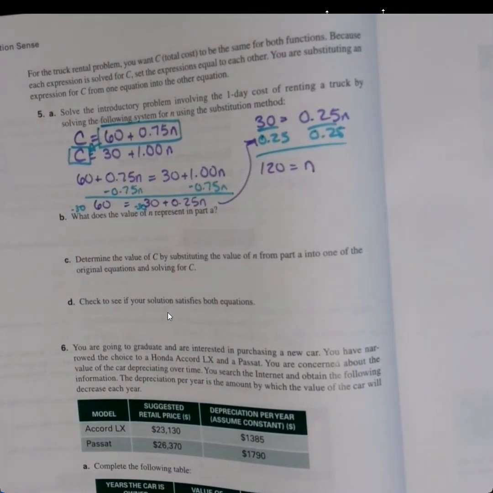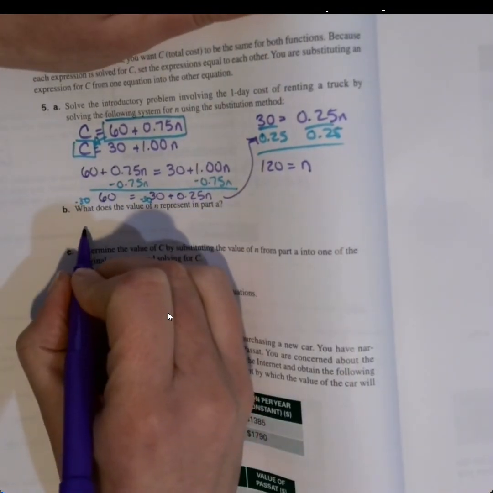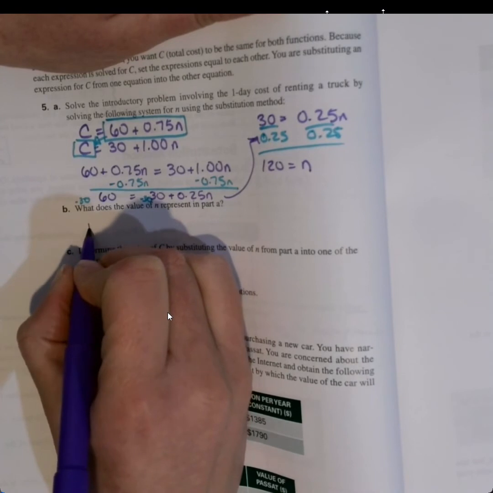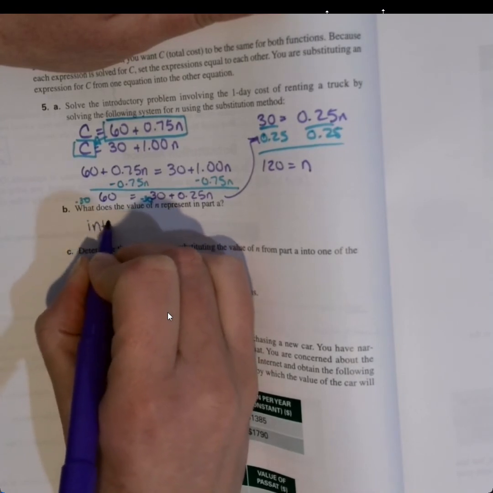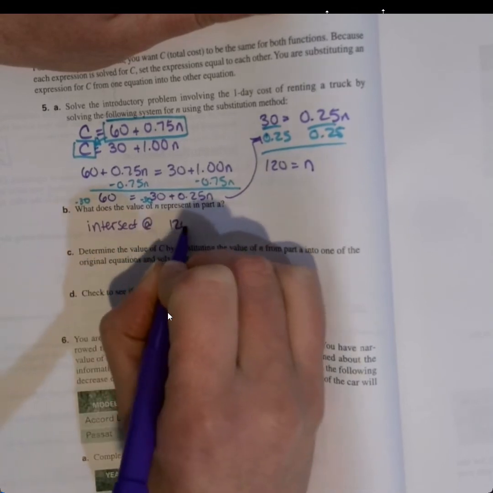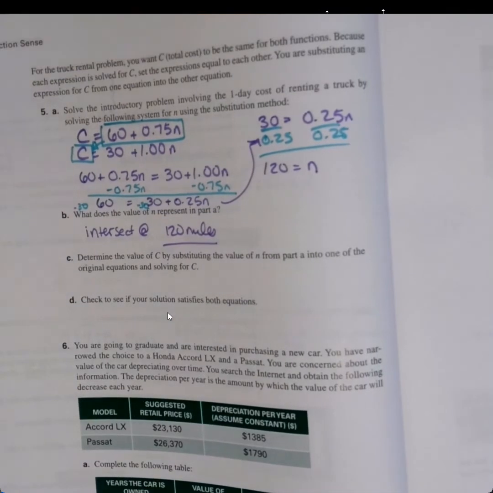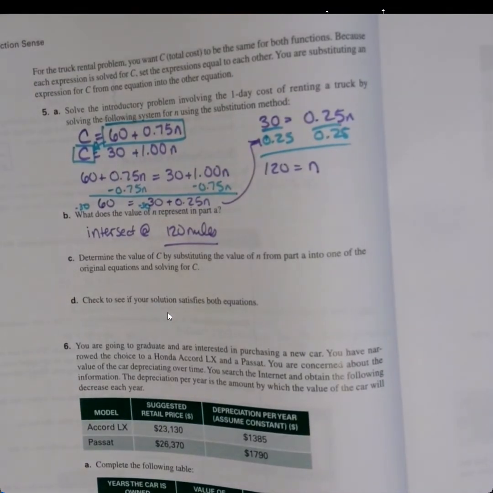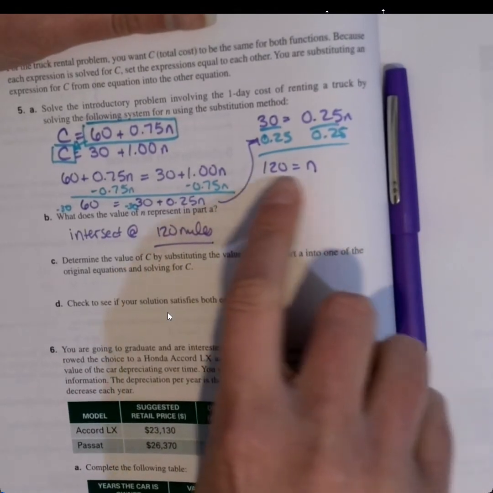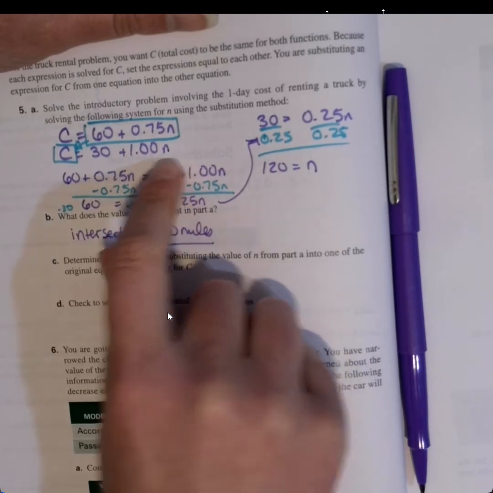Okay, so what does that value of n represent? N is the number of miles. So the equations intersect at 120 miles. All right, now I only have half of the answer right here because I only have the 120. So to finish this question, I need to take my 120 and plug it into the equation for n and solve for the C value.